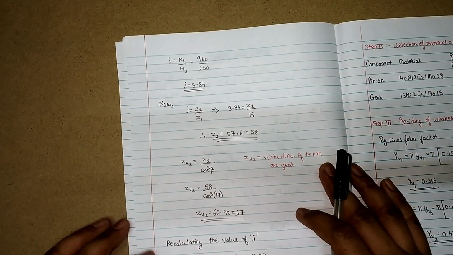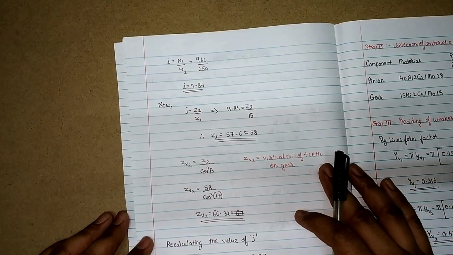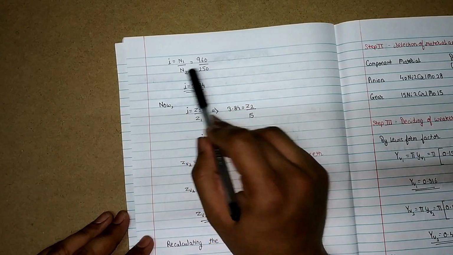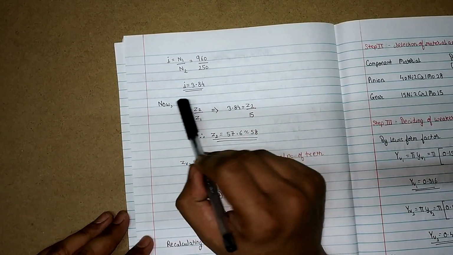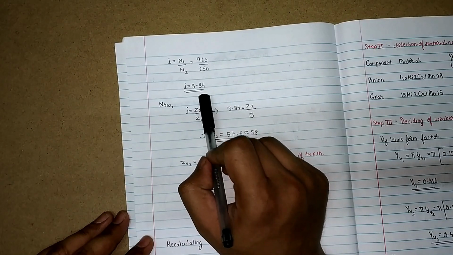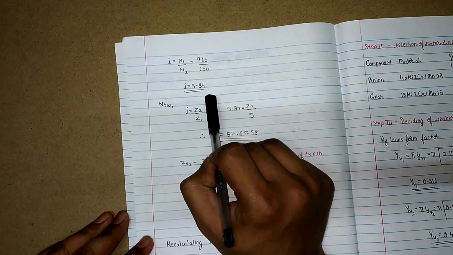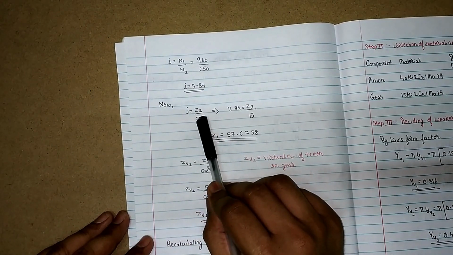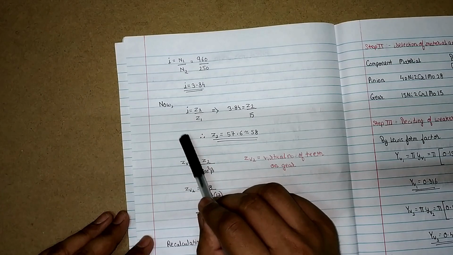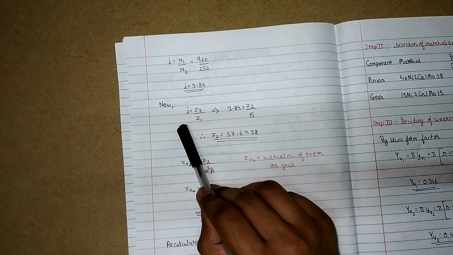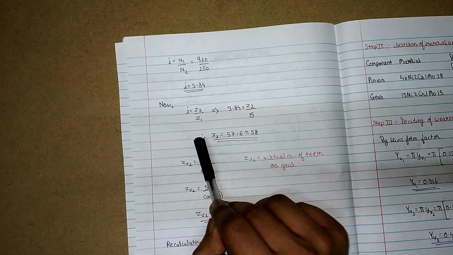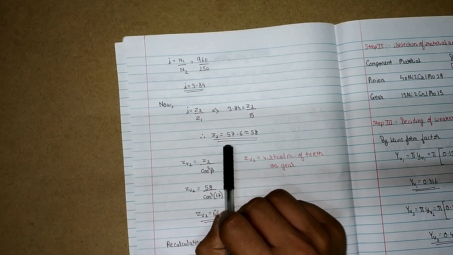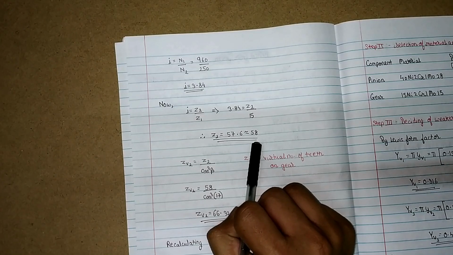After that, we will calculate the value of I. For this, the formula is N1 upon N2. Putting all the respective values, we get the value of I, which comes out to be 3.84. After that, we will calculate the value of Z2. For this, we use formula, that is I is equal to Z2 upon Z1. Putting all the respective values, we get the value of Z2, which comes out to be 58.